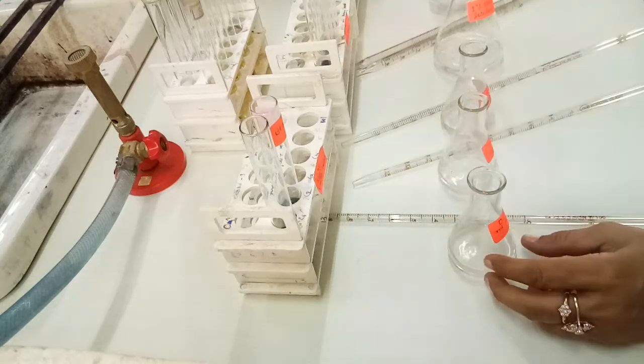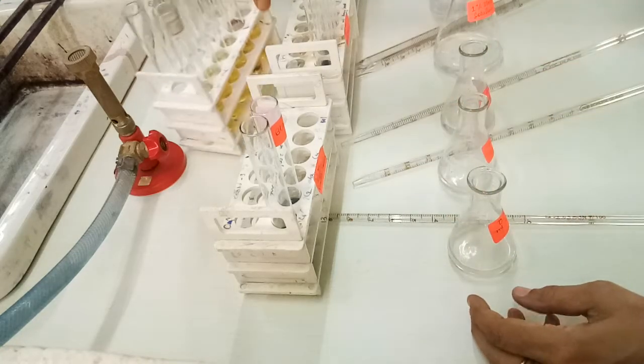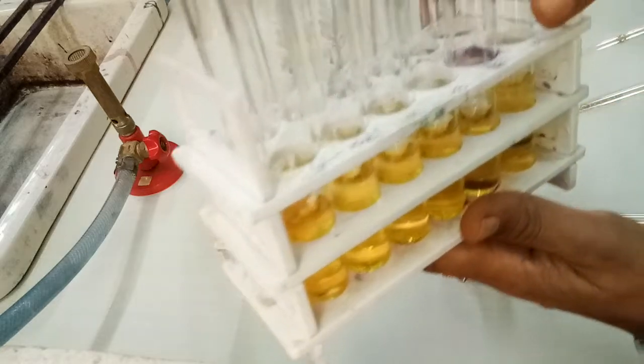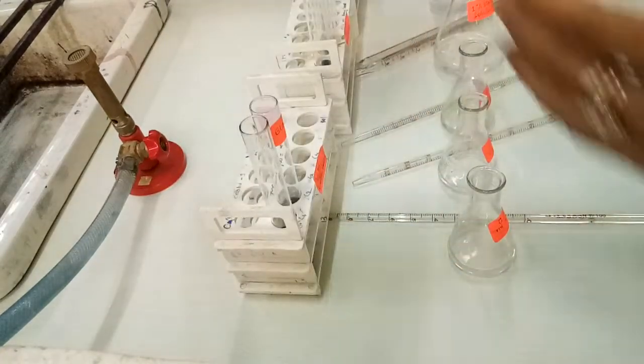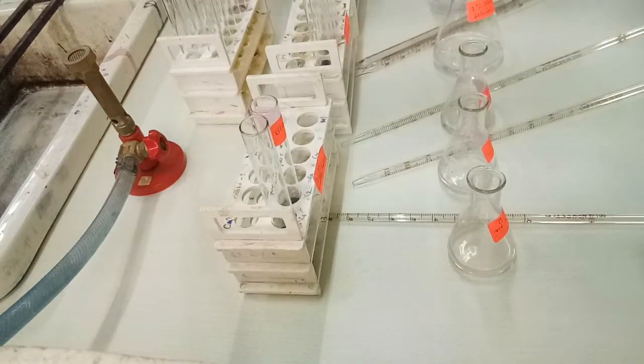Then we have iodine tubes already with us, and then we have done the practical by taking different enzyme concentrations. Here in this practical we have not changed the concentration of substrate starch.